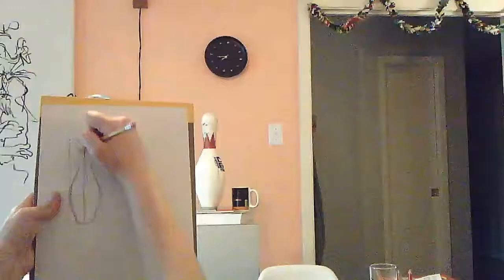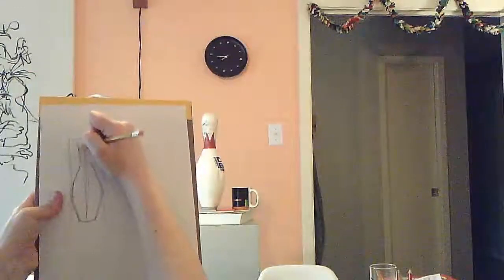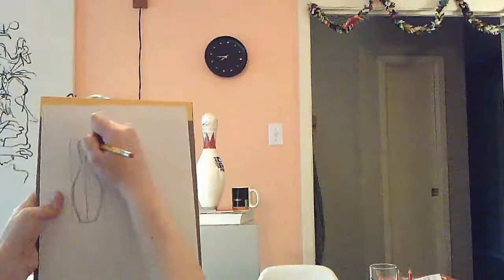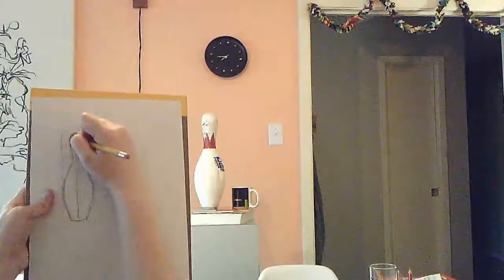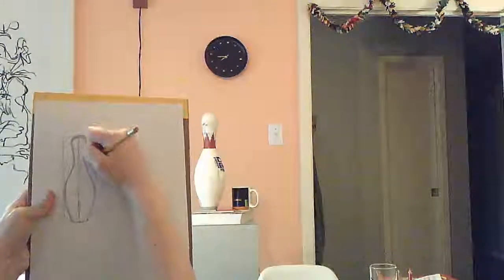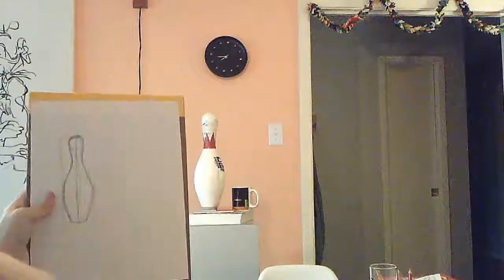And it's got a round ball on the top. I kind of got a bowling pin.